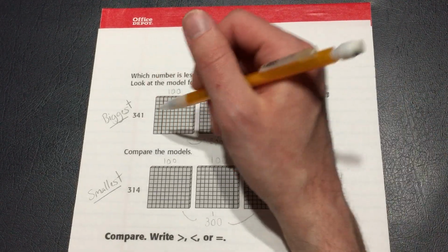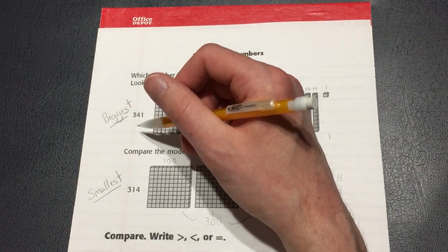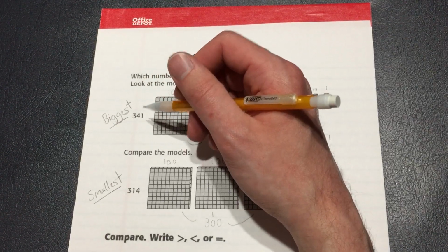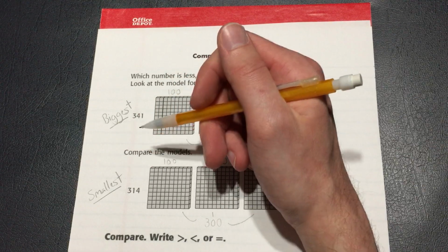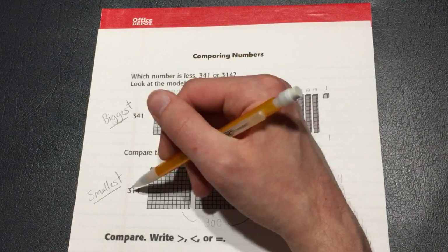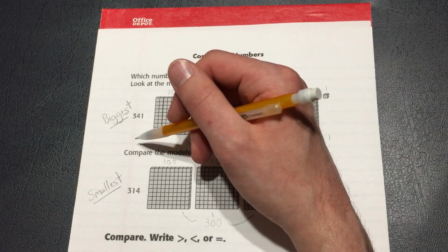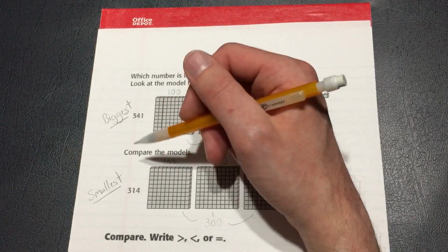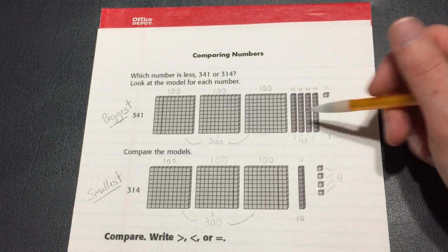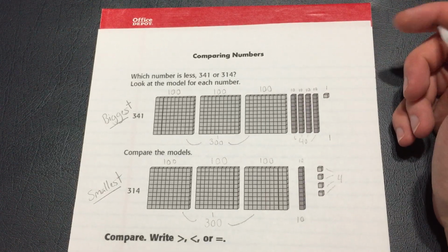We can look at the number without having to draw a picture. We can look at the number and see the exact same thing, exactly what the picture says. 3 in the hundreds place, that's the same. But which number is in the tens spot? Because they're not the same, which one is bigger? Well, the 4 is bigger than the 1 right there, which is exactly what we found over here using that picture at the same time.